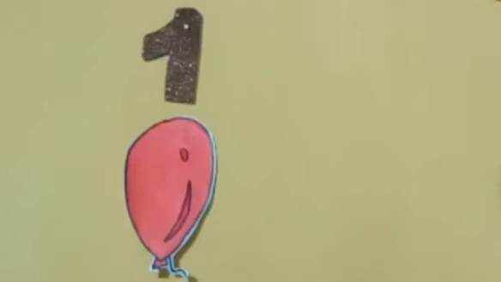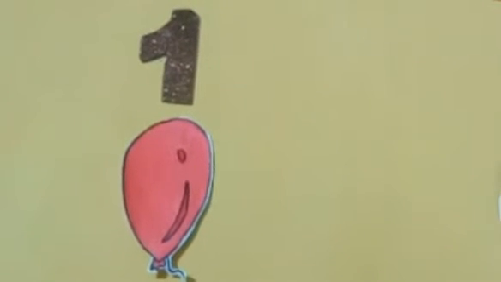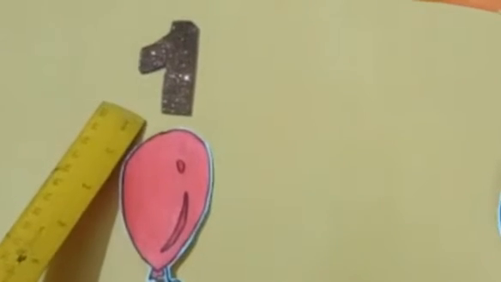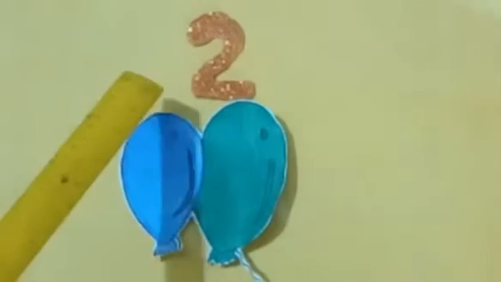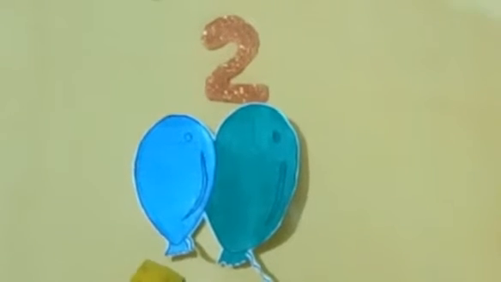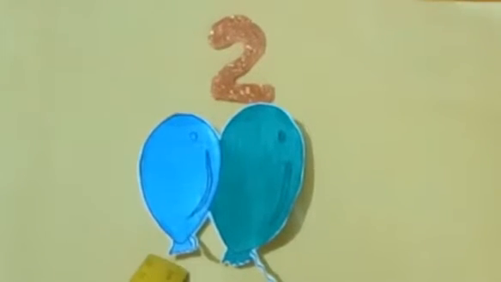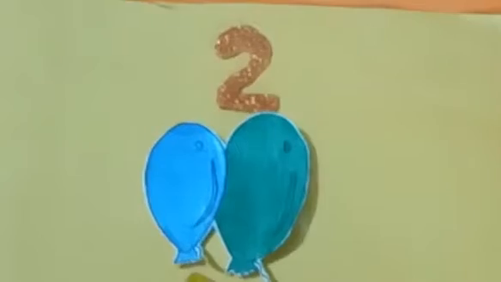Today our lesson is counting from 1 to 5. Let's start counting. Count and write number. 1, 1 balloon. 2, 2 balloons. 1, 2. How many balloons are there? 1, 2. 2 balloons.